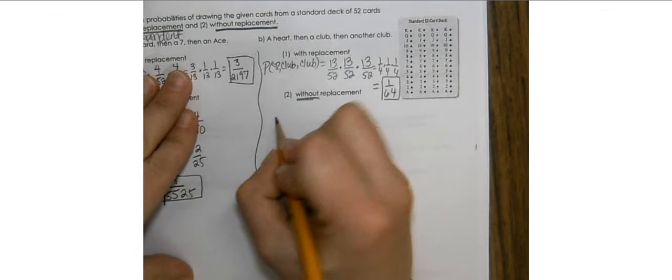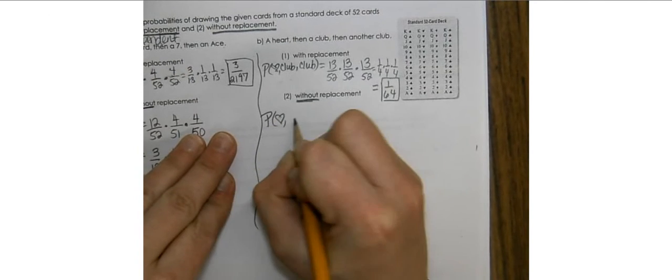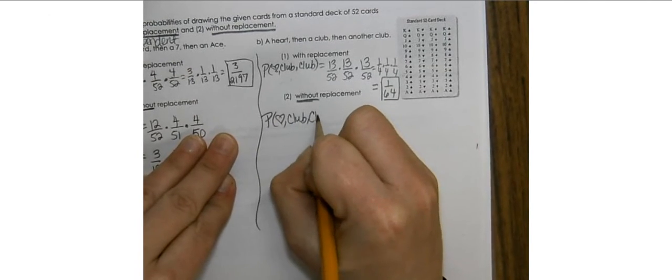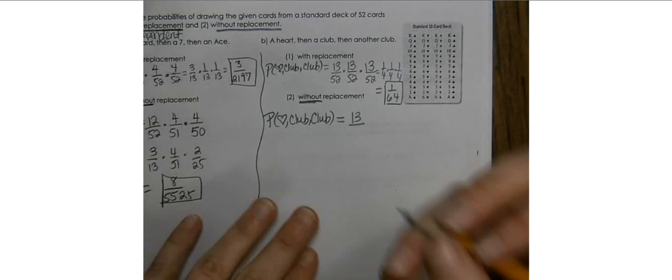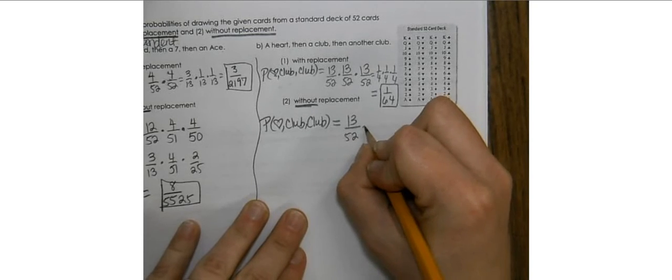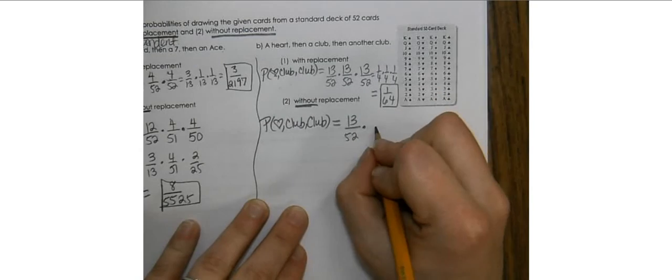So now let's look at without replacement. So that means that I want a heart, and then a club, and then another club. So the numerator and the denominator could change in this case. So let's say I want a heart. That means that there's 13 out of 52 cards that are hearts. I keep my card, so there's only 51 cards left. And I want a club. Well, fortunately, I grabbed a heart the first time, so we still have 13 clubs left in the deck.